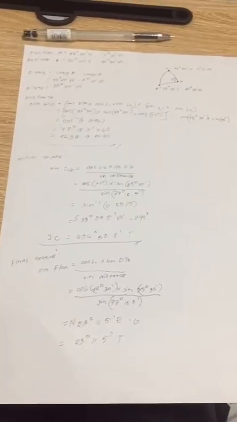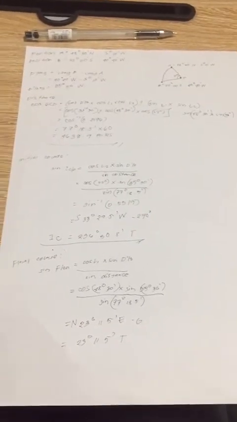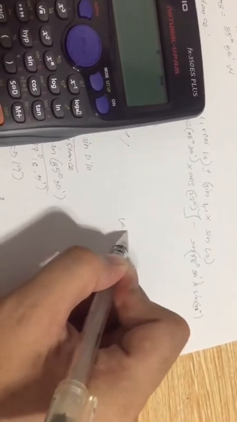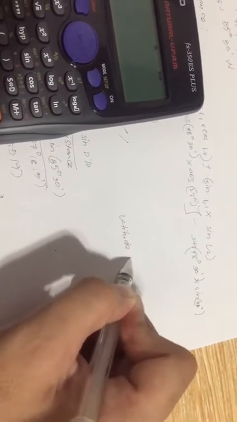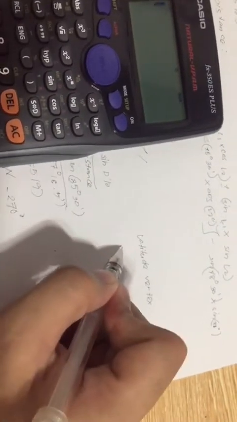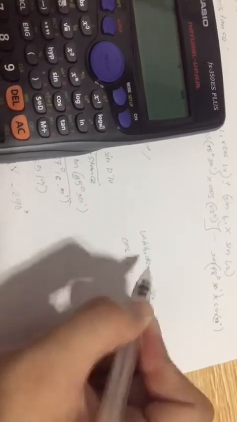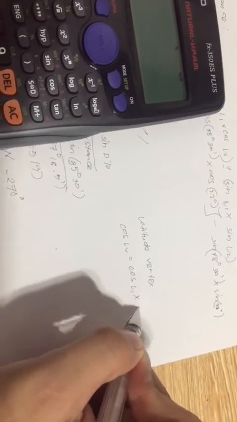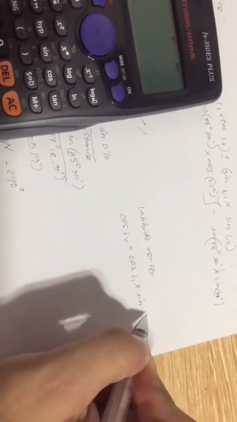So after solving the final course, we'll move on to solve the latitude vertex. So first, we will write the latitude vertex. Cosine latitude vertex is equal to cosine latitude 1 times sine initial course.